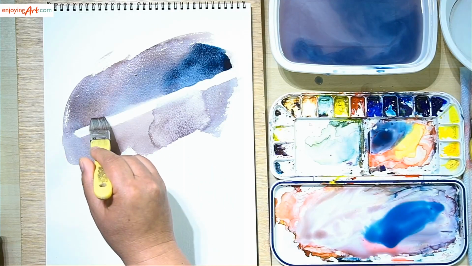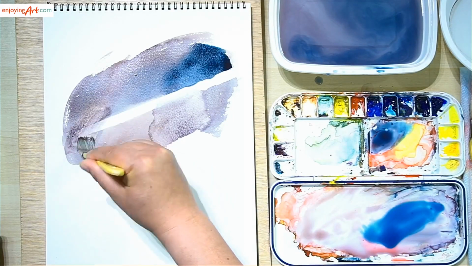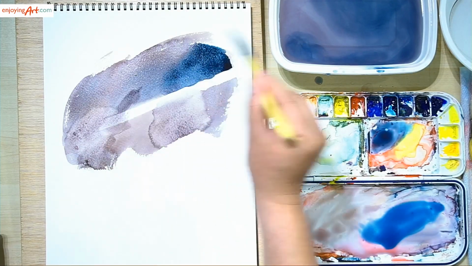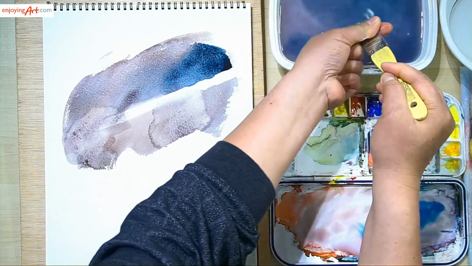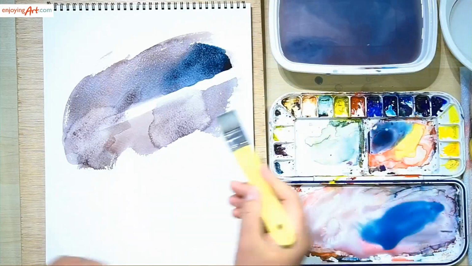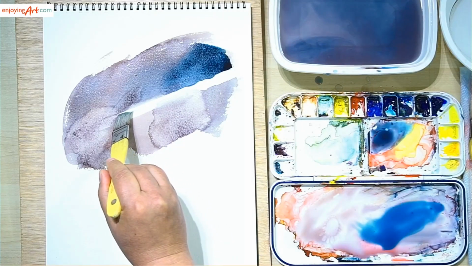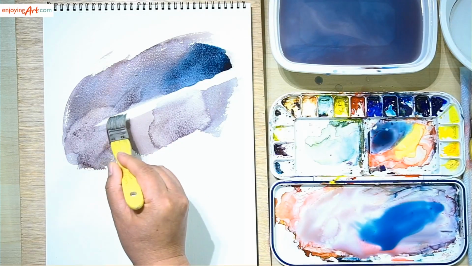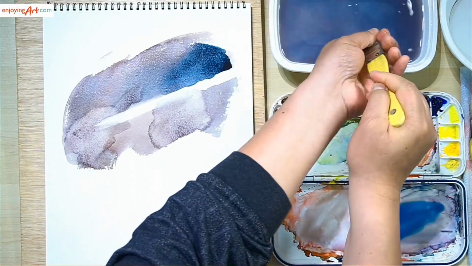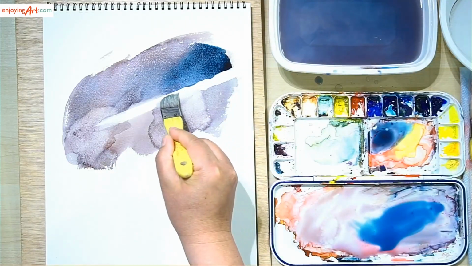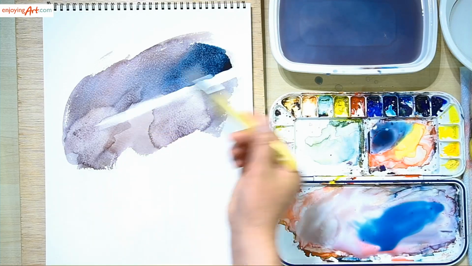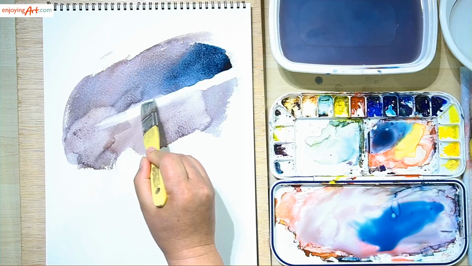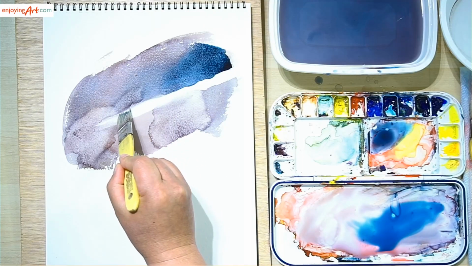So over here, if I want the edge totally lost, I'm just going to remove it. It looks pretty easy. You just remove that value contrast. Now over here, I'm going to bring a little edge back, so I can lift up the colors. Right? So this is how you control the edge. Over here I want to make it a little bit softer, so I can lift up the colors and use the wet brush.